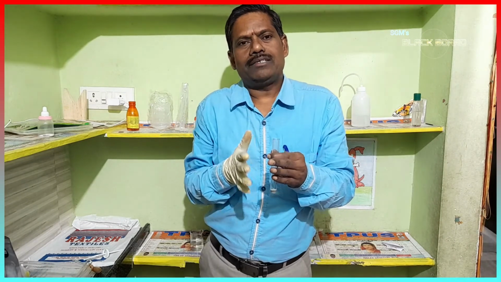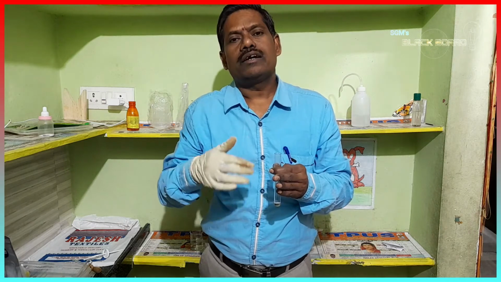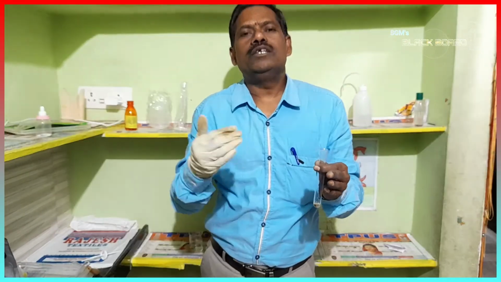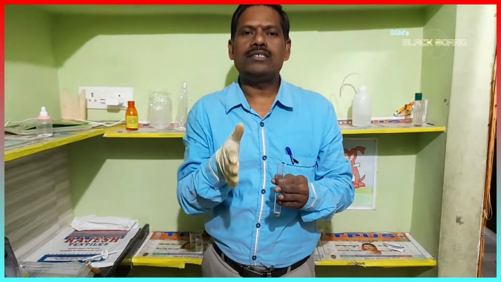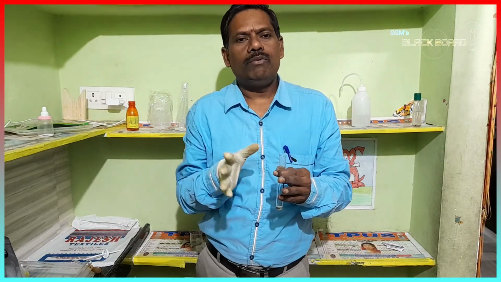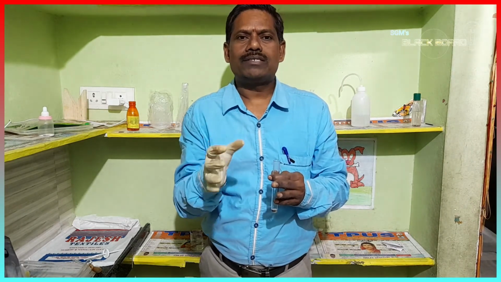And these H plus ions are nothing but protons. That's why these H plus ions immediately react with water molecules and turn into hydronium, that is H3O plus ions. So we can see H3O plus ions in water when acid dissolves in it. With that, we can say that aqueous solutions of acids produce H plus ions in water.